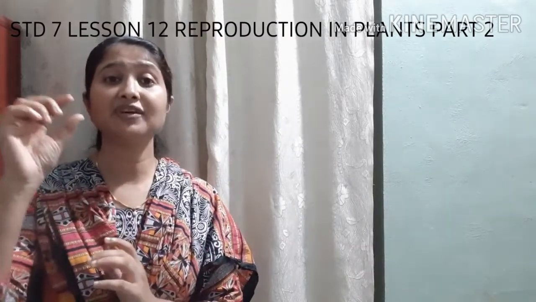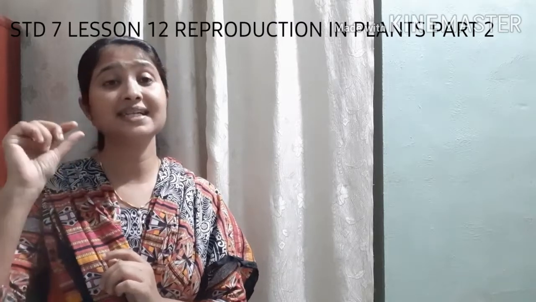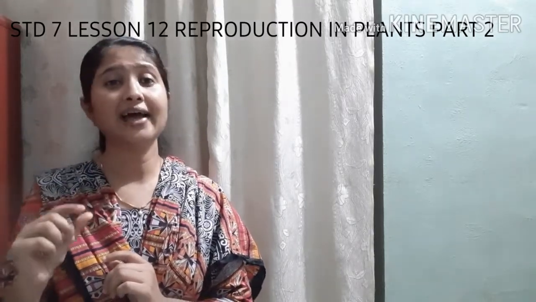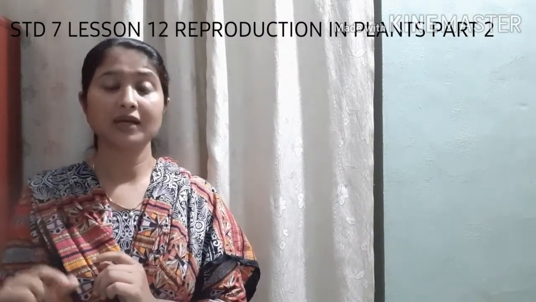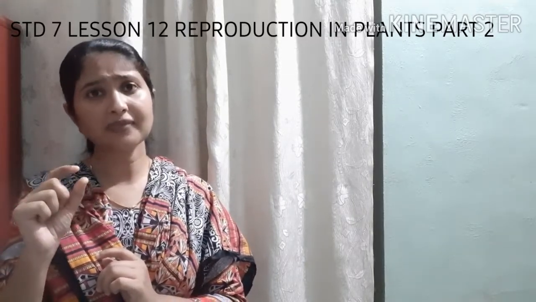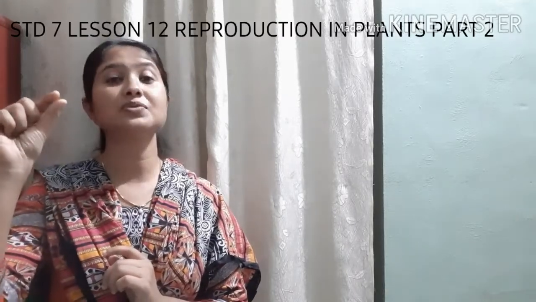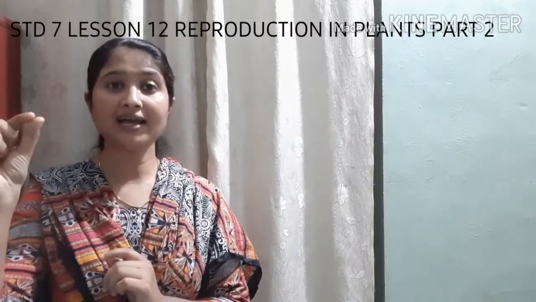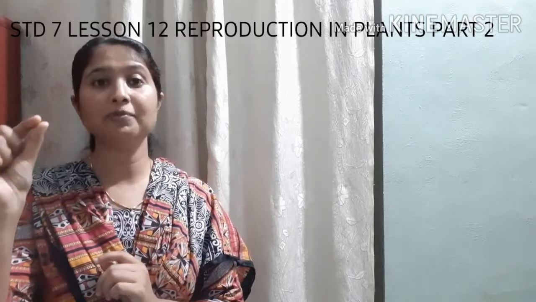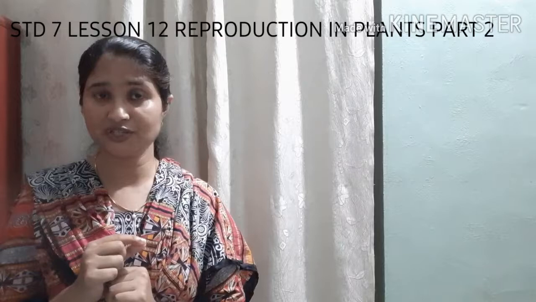The pistil has three parts, that is the stigma, style and ovary. Now this ovary has the egg. On the stigma only the pollen grains will come and land, and the pollen tubes will pass through the style to reach the ovary for fertilization.